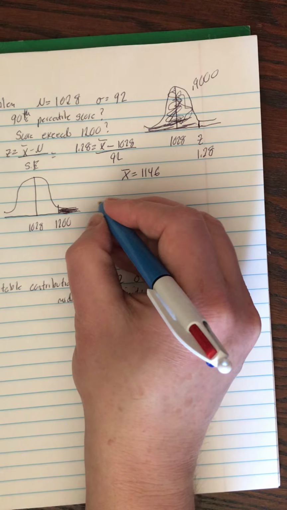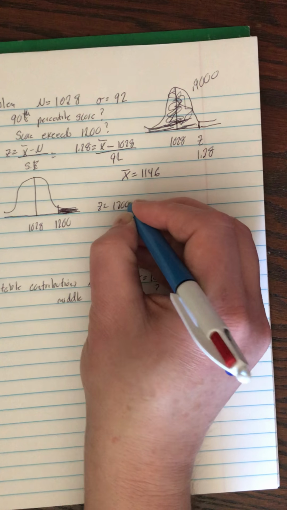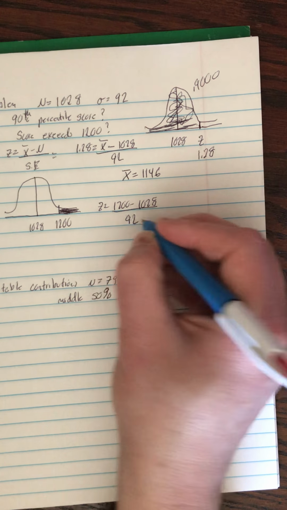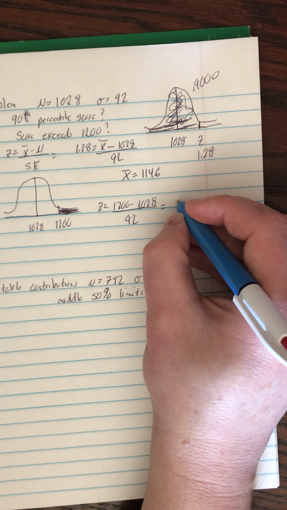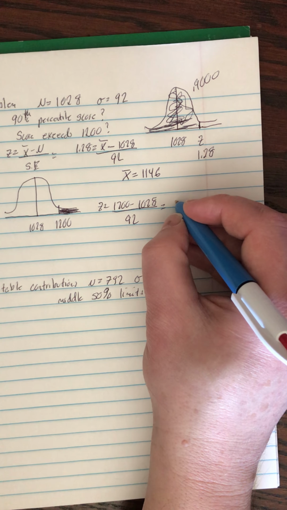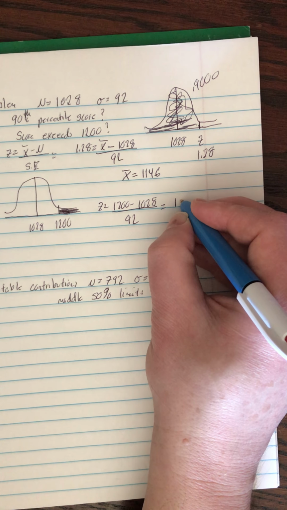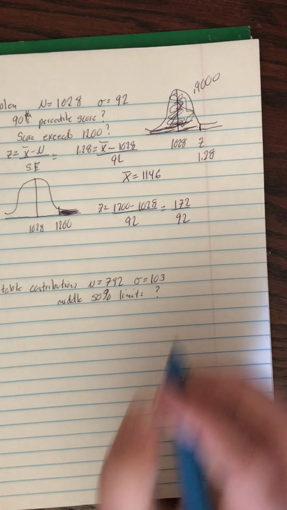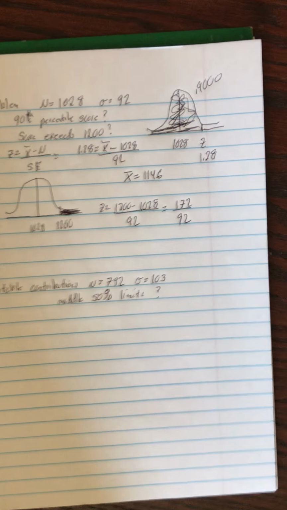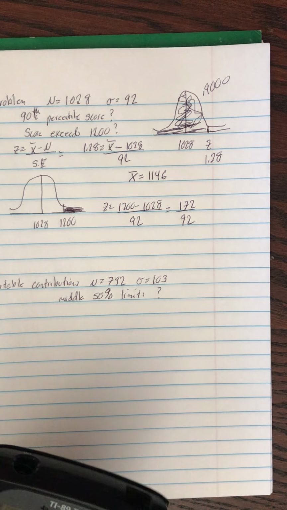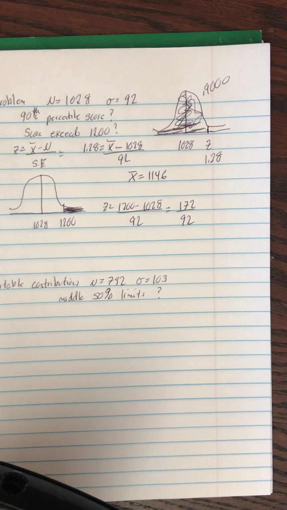Well, that's easy enough. z equals 1200 minus 1028 over 92, which is 172 over 92. Which, using the handy dandy calculator, gives us 1.87.